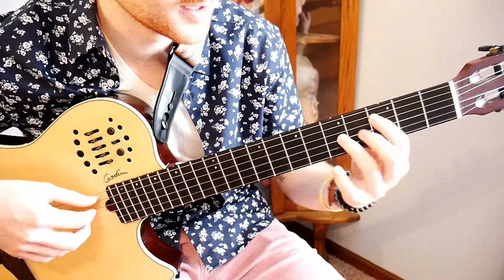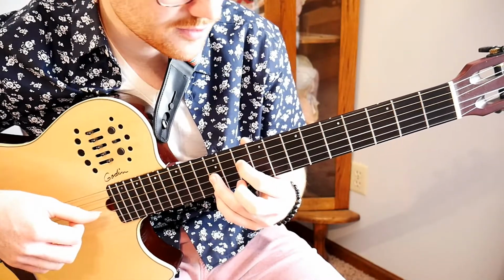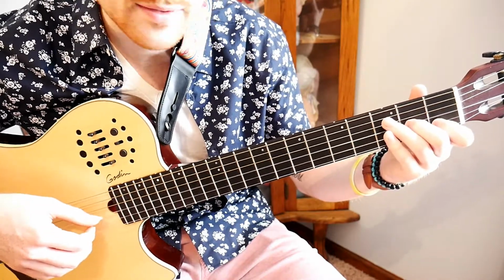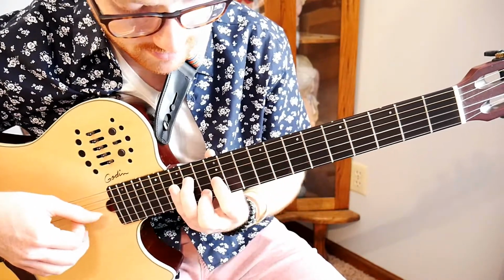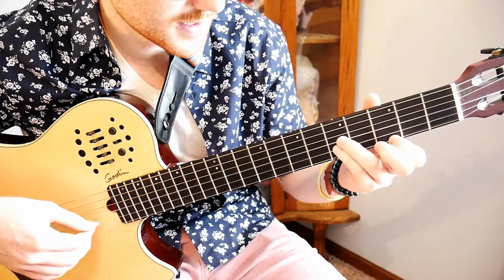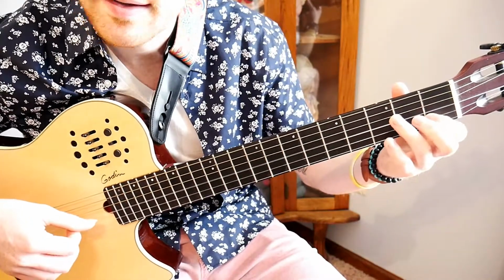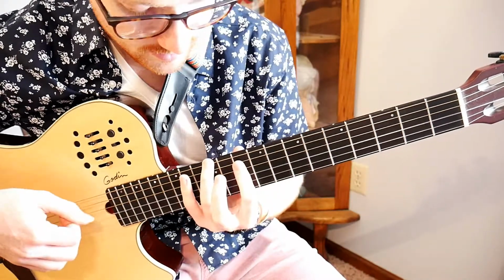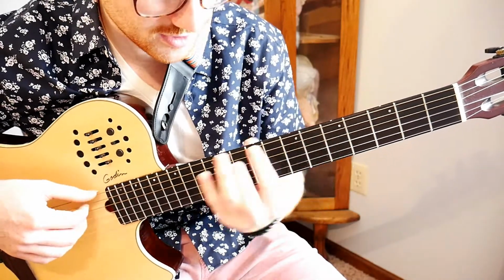And then back to root position again. Same exact chord shape all the way up here. You can do this on any single string set. So I have C major, C major, C major, C major, in every single possible way that you can play it. Second inversion, root position, first inversion.